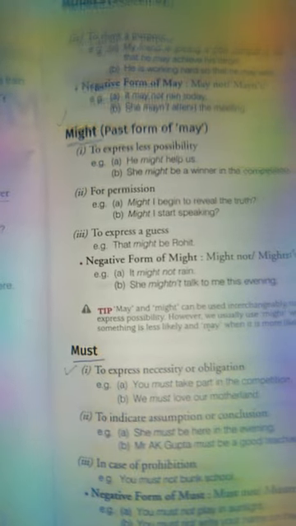To wish or pray, third very important usage. To wish one, to curse one. Isn't it? May is used. May you get well soon. May God bless you with a child. So these are the usages of may as well. Negative: may not, or mayn't as well.